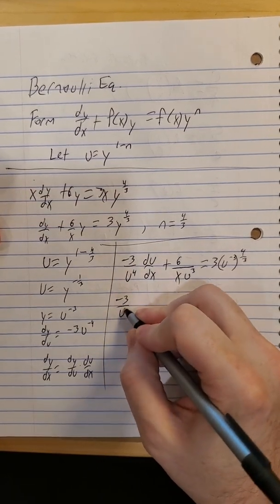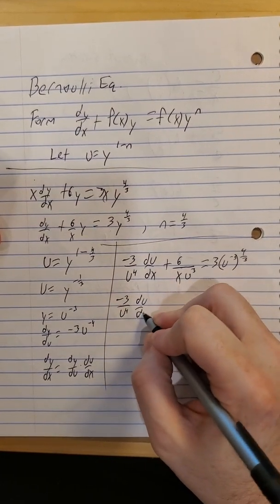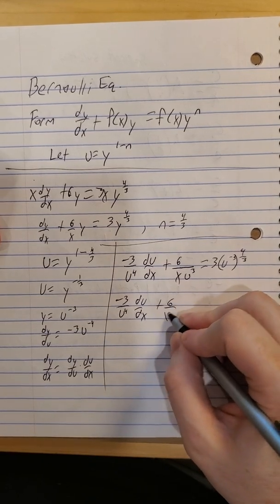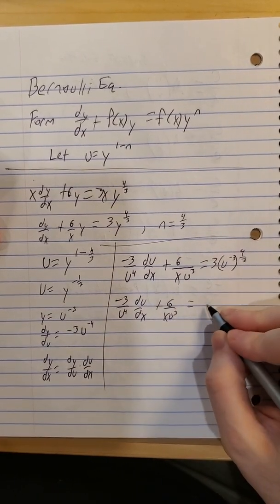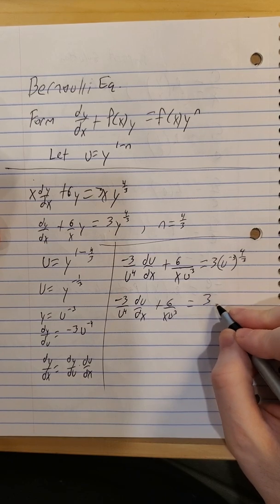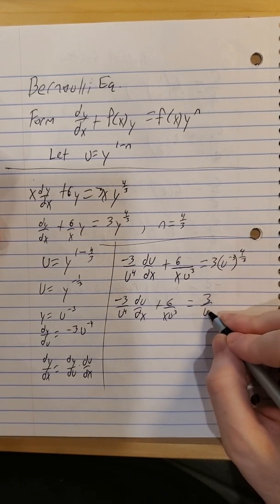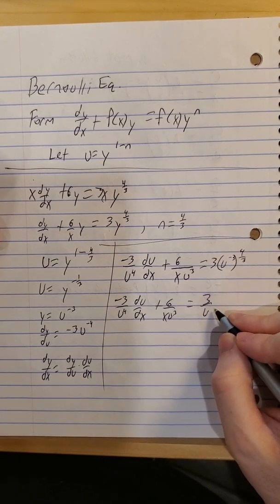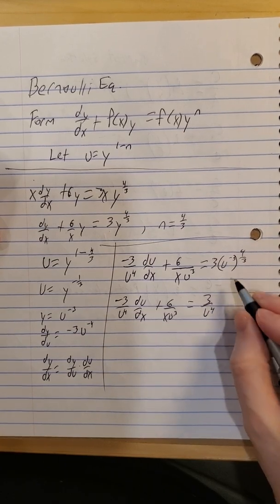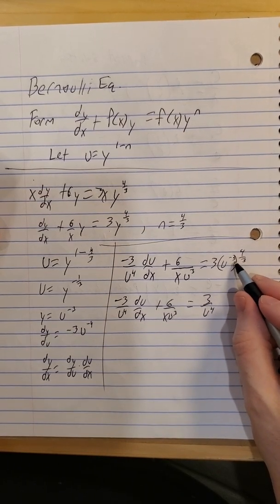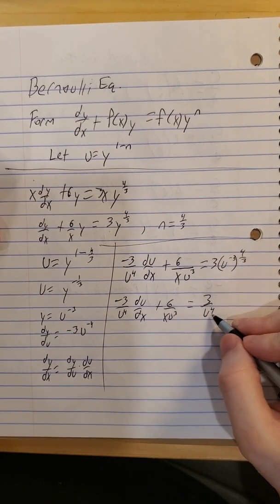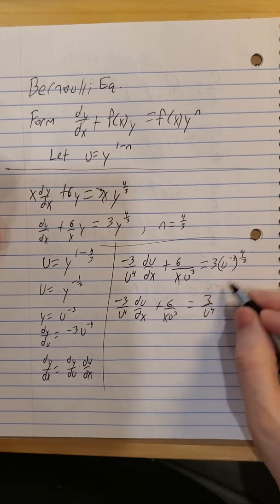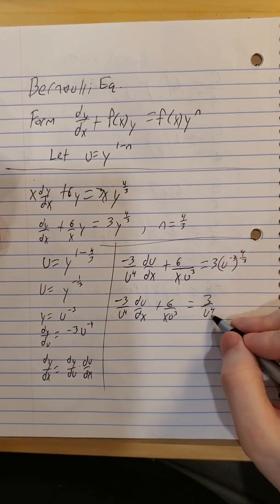So negative 3 over u to the 4th du dx plus 6 over x u cubed is worth 3 over u to the now 4th power at the bottom. So power to a power, we multiply. Negative by a positive was a negative. That's what shipped us downstairs. And the 3's dropped out, leaving only the 4.